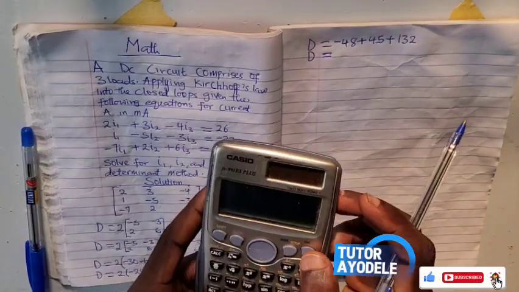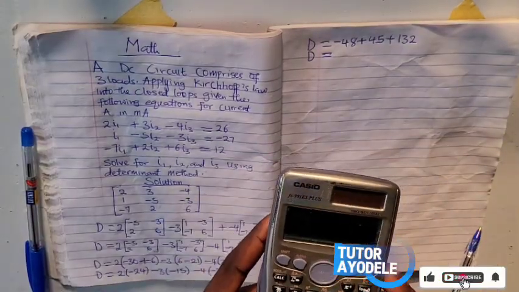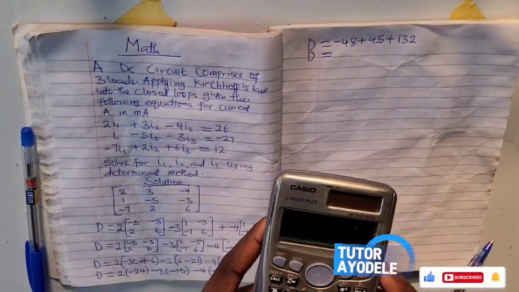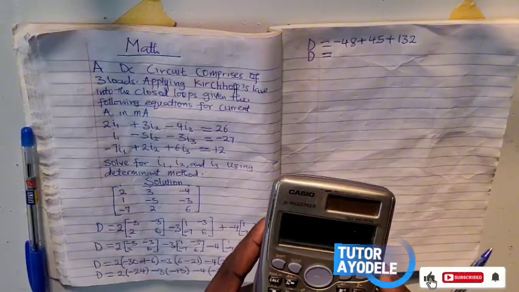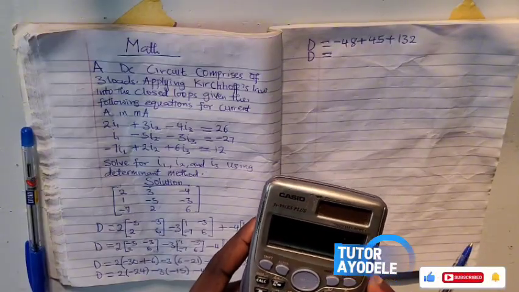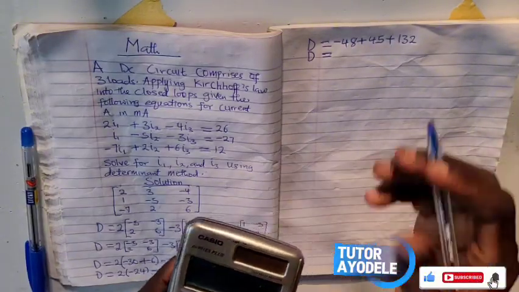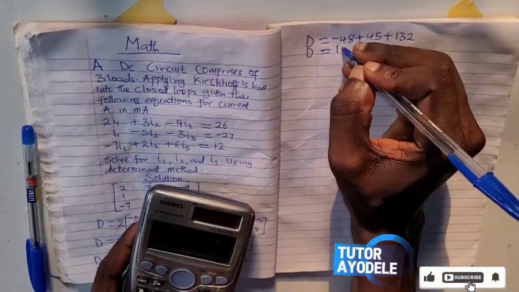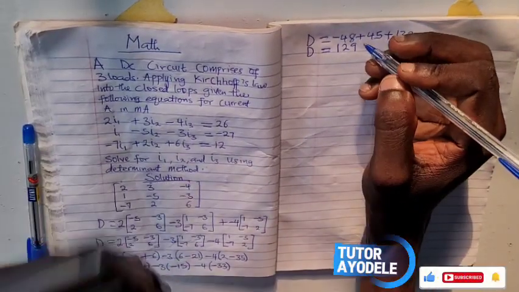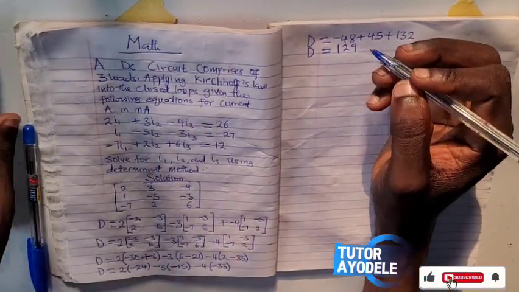Punch your calculator. Minus 48 plus 45 plus 132 will give us 129.